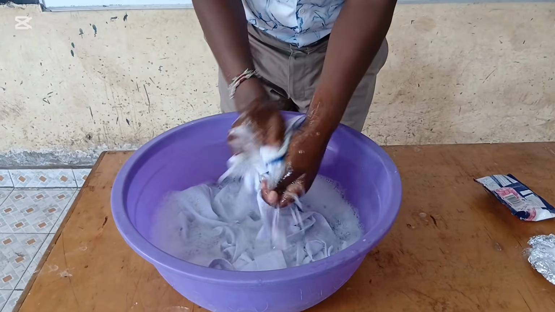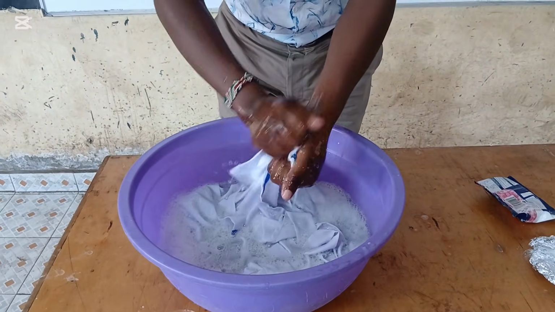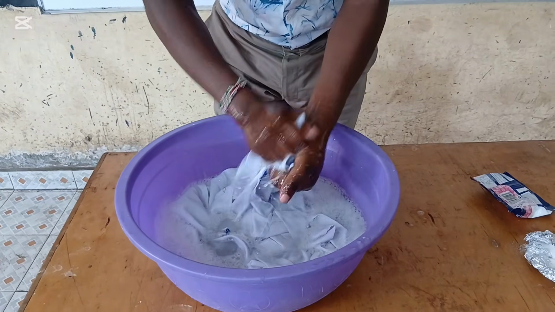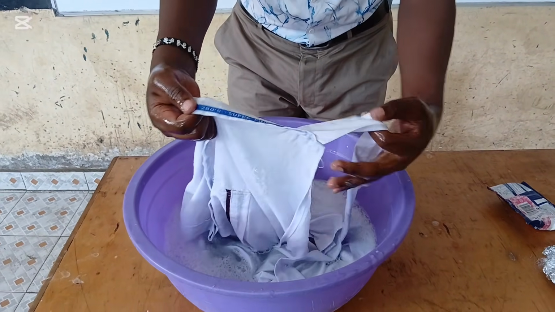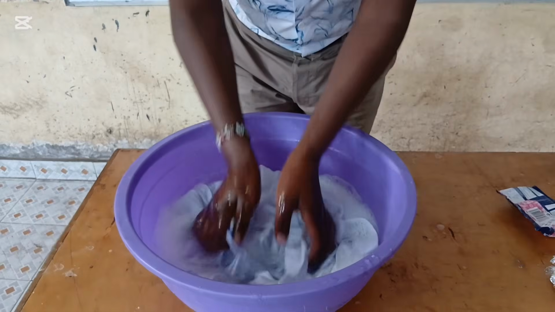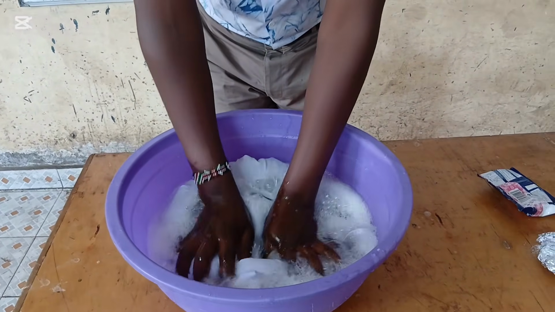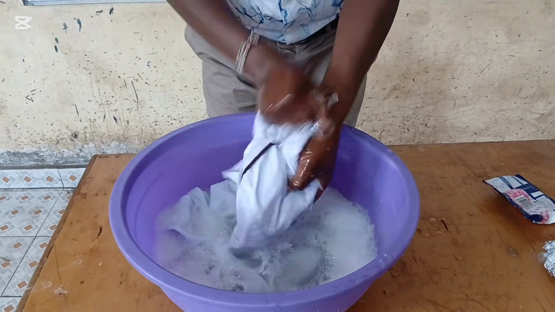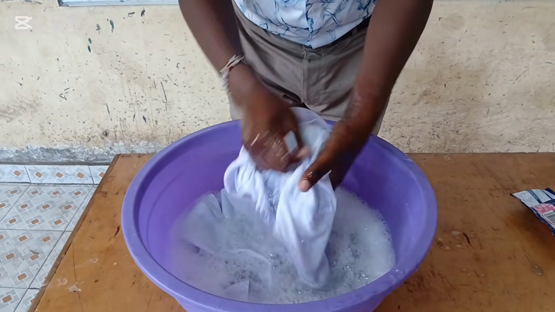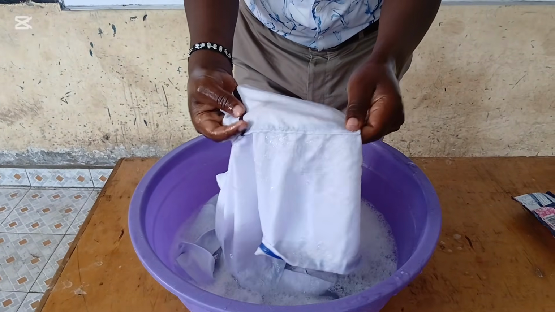You can also check areas with tough stains so that we can use the friction method, like where we have the cloth being locked. Also we check near the pockets.